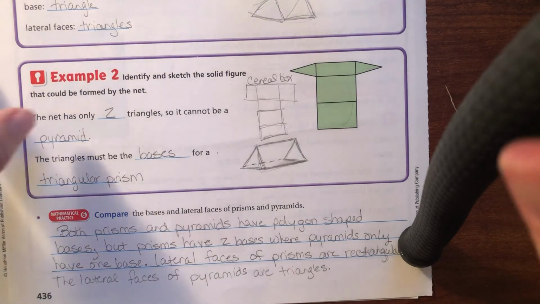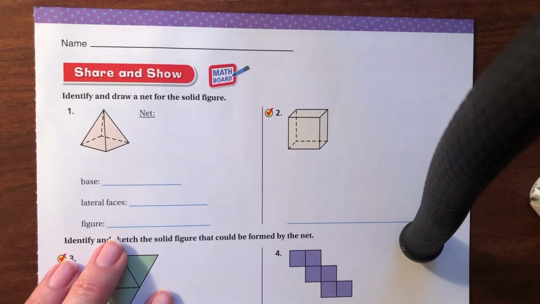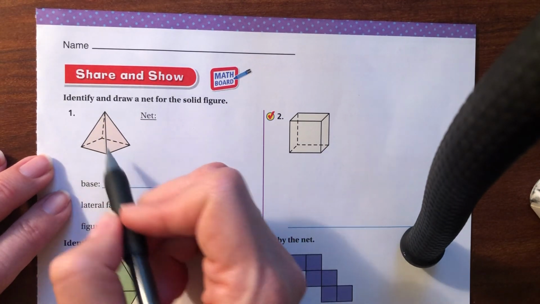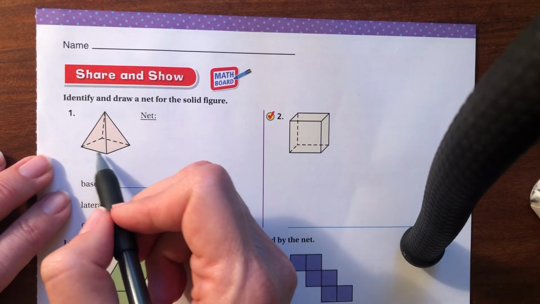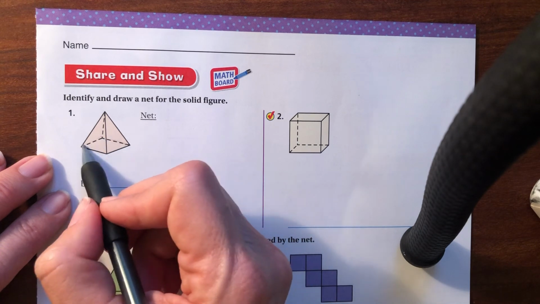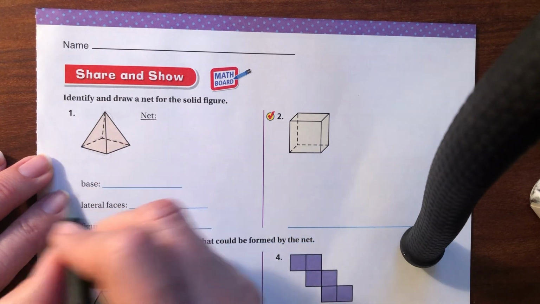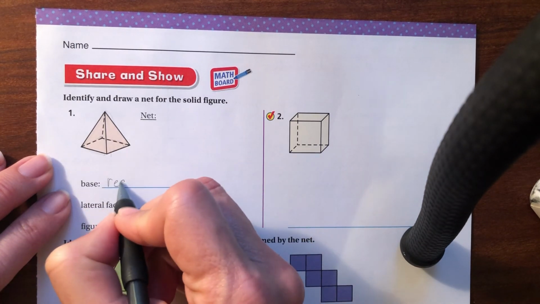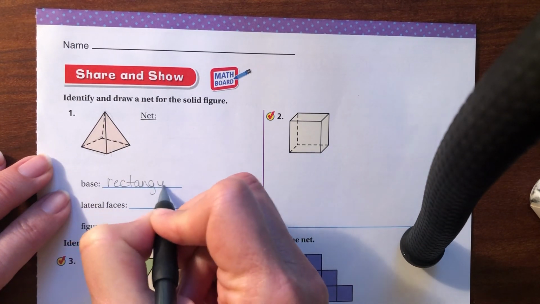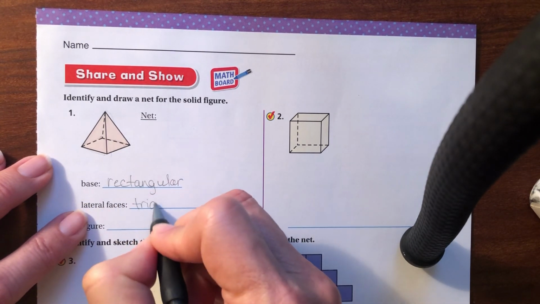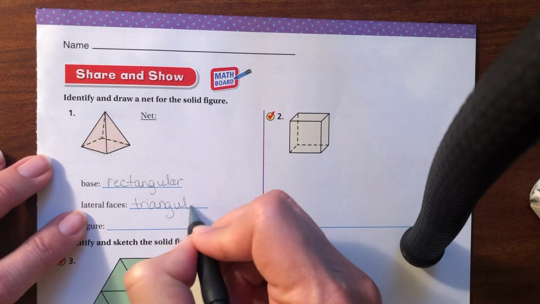All right, last part. Here we go. Identify and draw a net for the solid figure. Okay, so we've got a rectangular base and we have triangular sides. Therefore, the base is rectangular, 4 sides. The lateral faces are triangular because they're 3 sides.